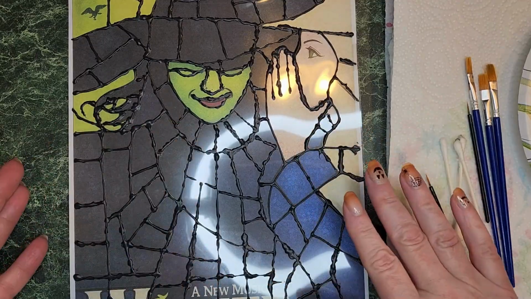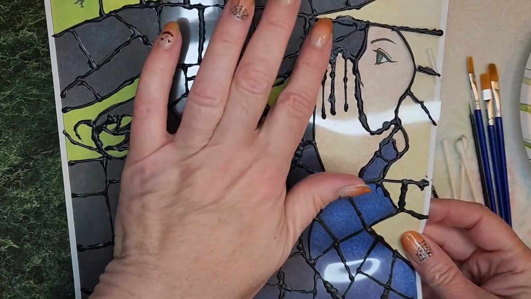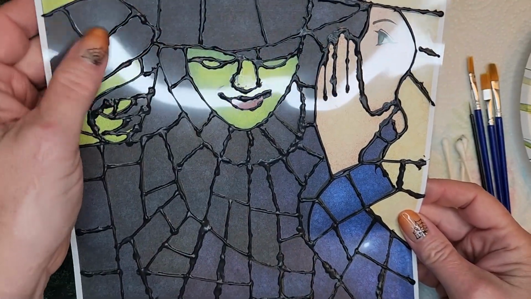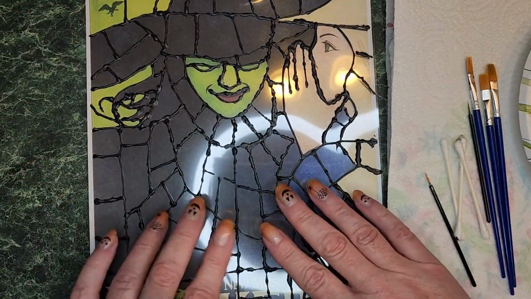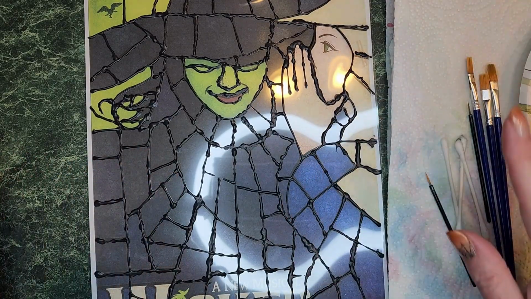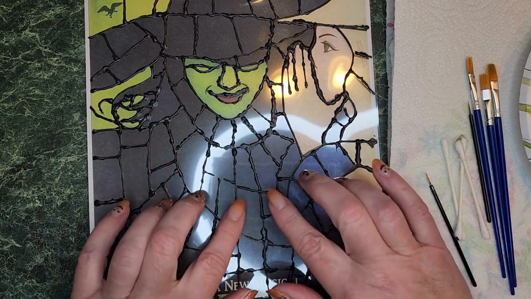So I've actually left this a couple of days. Schedule got away from me, and so this is all dry underneath on the top here for the panes of glass, I guess. And so now I'm going to actually paint inside these little areas.